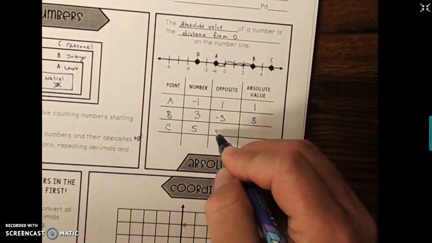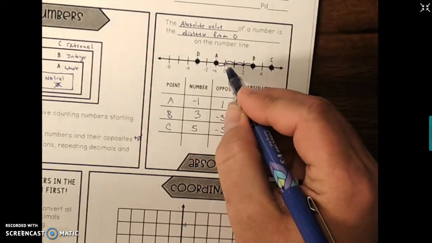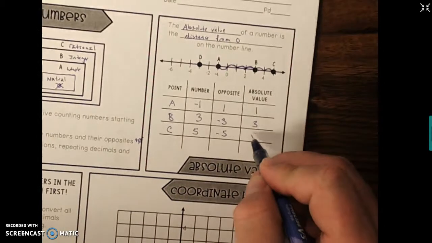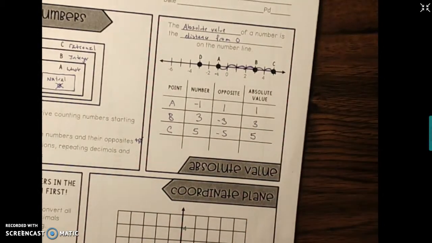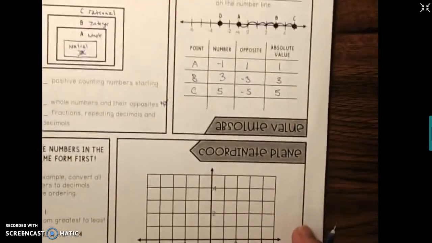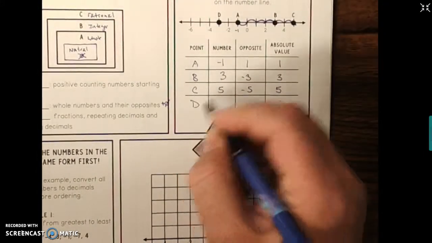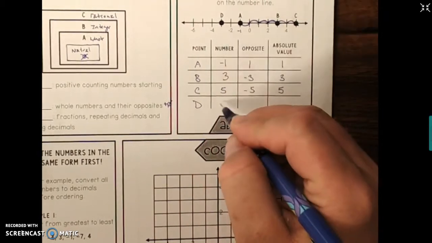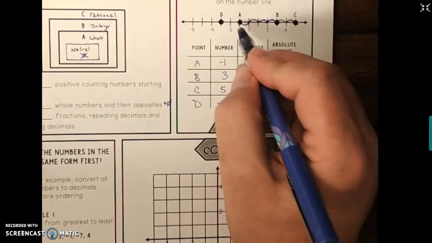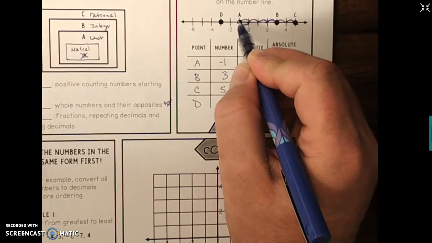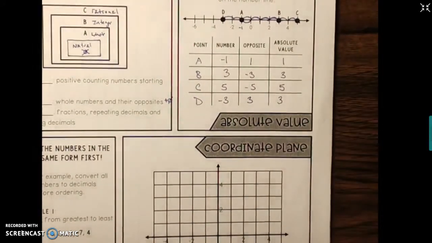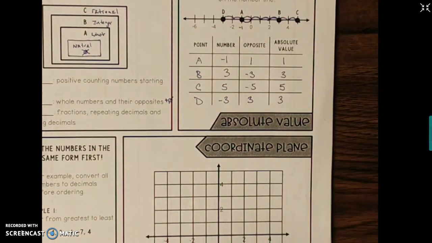The opposite would be -5, and it is 1, 2, 3, 4, 5 units from 0, which makes that absolute value of 5. Take the number line off of there. D is going to be -3. The opposite is +3, and it is 1, 2, 3 units from 0. That's how we do absolute value.